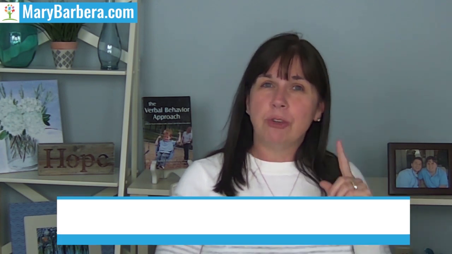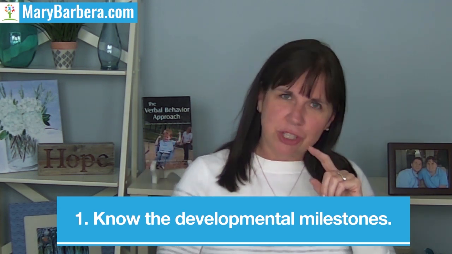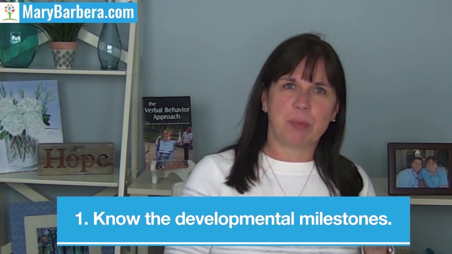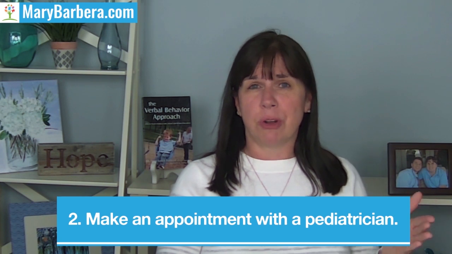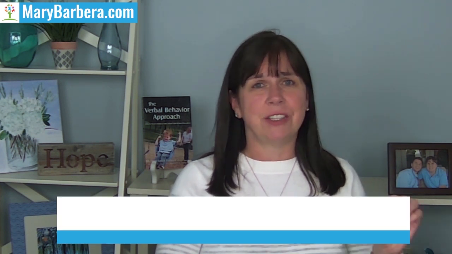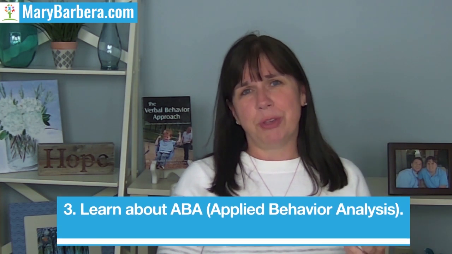They are knowing your developmental milestones. Know when a child's supposed to sit up, when they're supposed to point, when they're supposed to be putting 2 words together. If there's any discrepancies, I would encourage you to make an appointment with your child's pediatrician and get a free or very low cost early intervention evaluation. If you're in the United States, you can Google your area for early intervention evaluations and you probably can find the number to call. You'll also want to get on a wait list for an evaluation by a developmental pediatrician or other physician or healthcare provider who can diagnose or evaluate autism. And then the third thing I'd recommend is learn all you can about ABA.